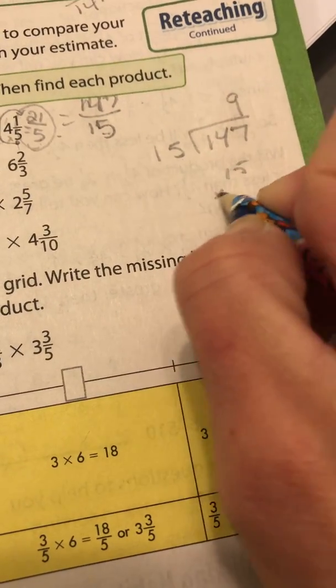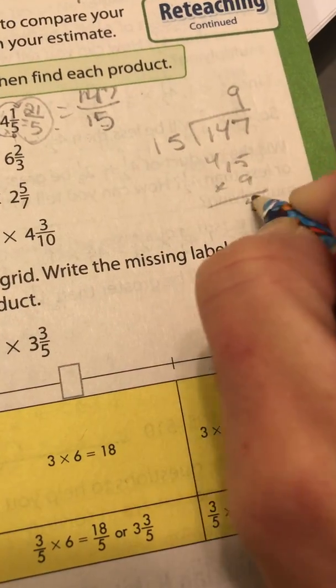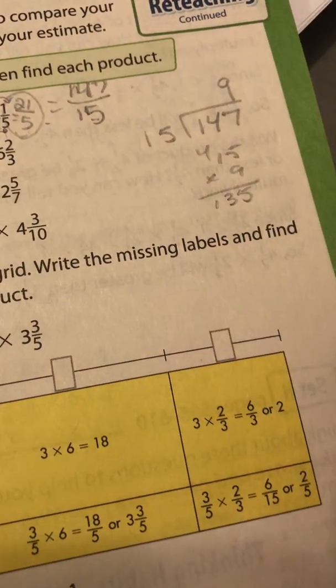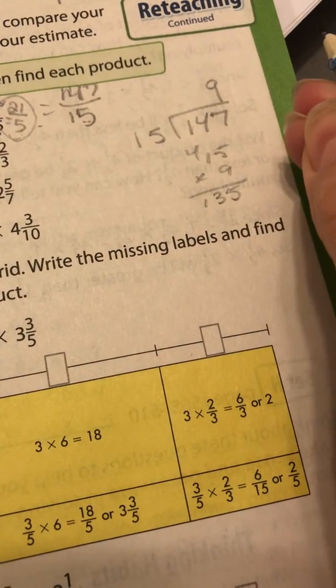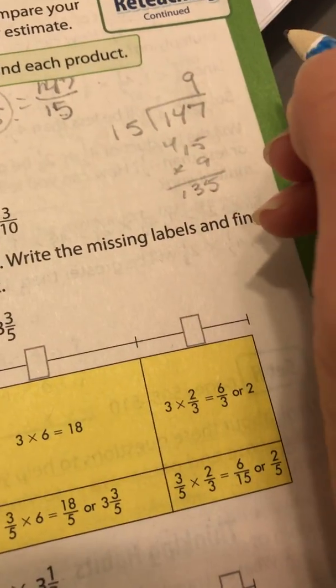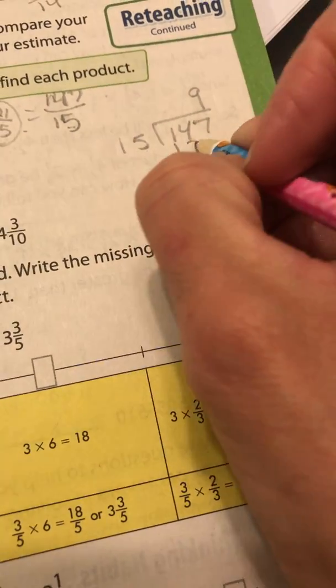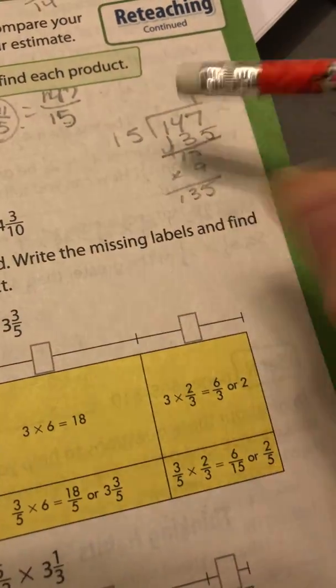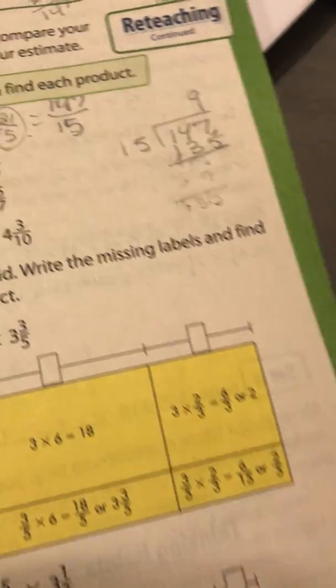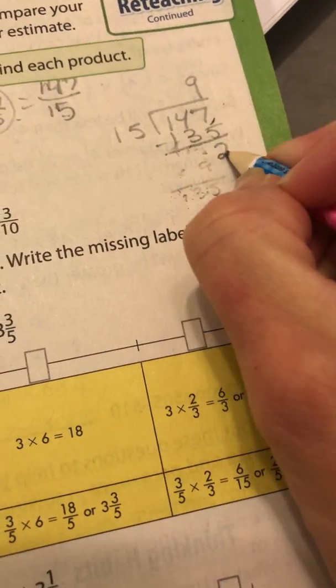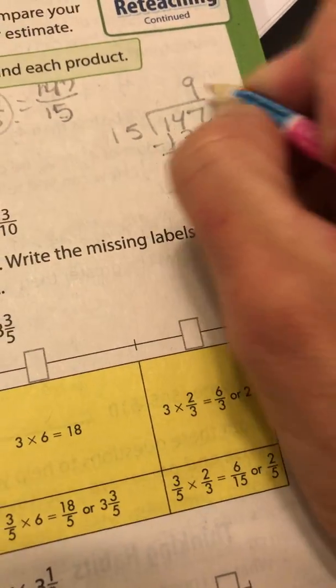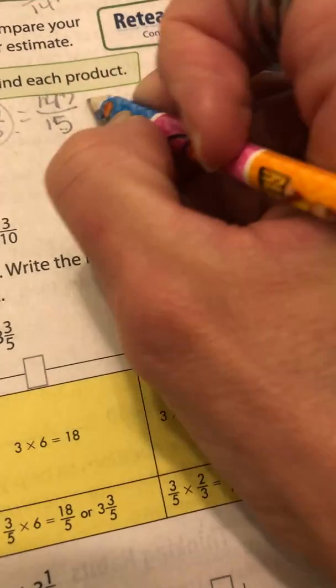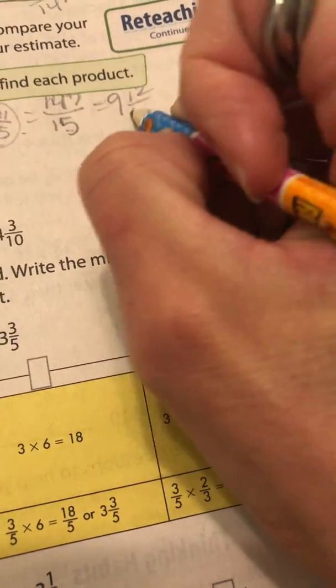So 15 times 9 equals 135. Yes, that's correct, right? Yeah, okay. All right, so 135. Look at all this. I'm waiting so long. I'm hungry. All right, so we've got a remainder of 12. So 9 and 12 fifteenths.